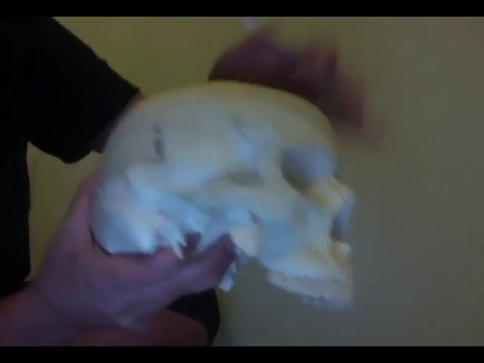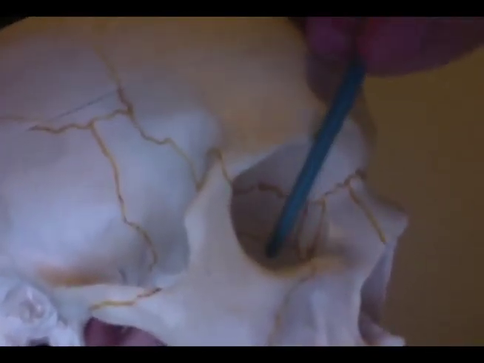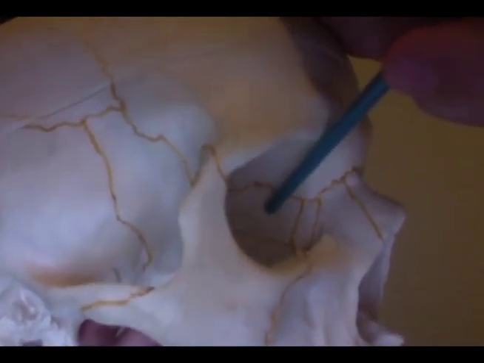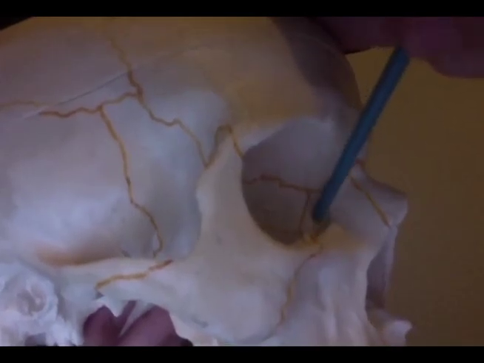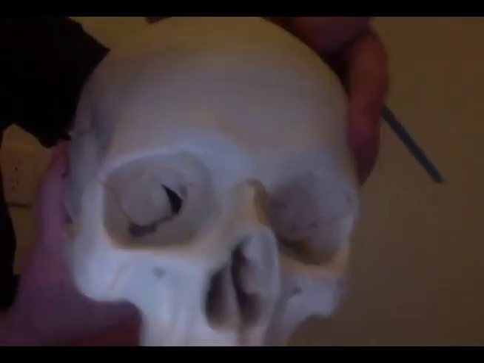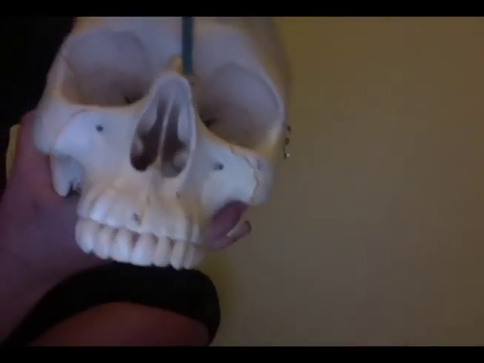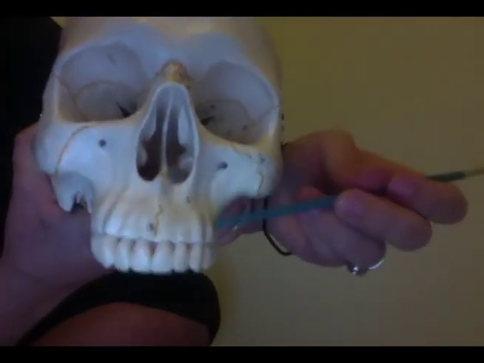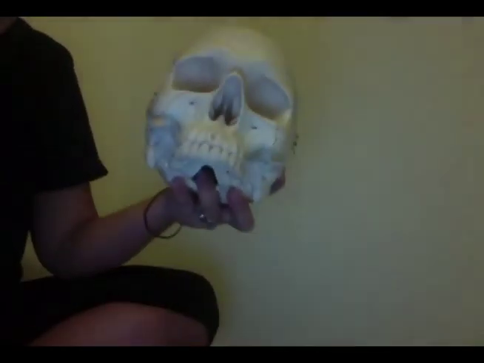And then if you take a peek into the eye socket, it might be kind of hard to see. You're going to have your ethmoid bone right here. This very thin bone right next to it is your lacrimal bone. And your nasal bones are going to sit right above your nose. So below your nasal bones, you're going to have your maxilla. And the last bone on your list should be your mandible.